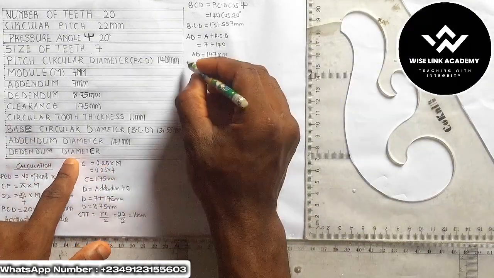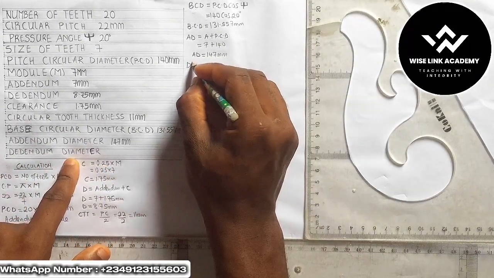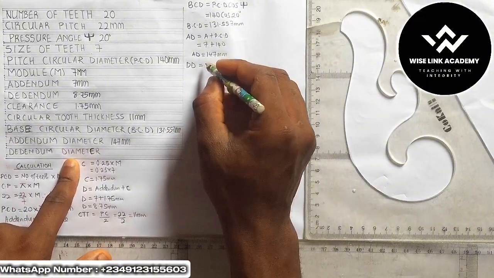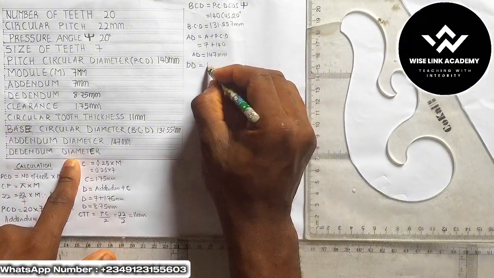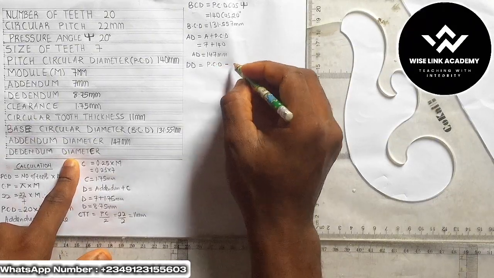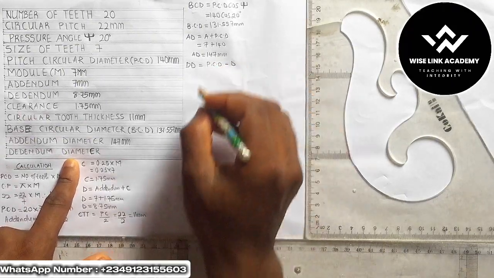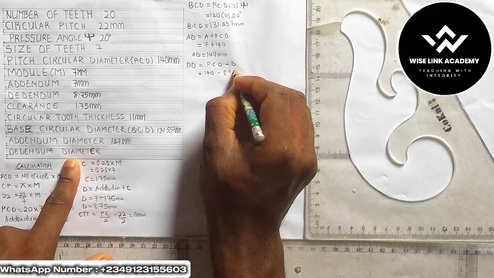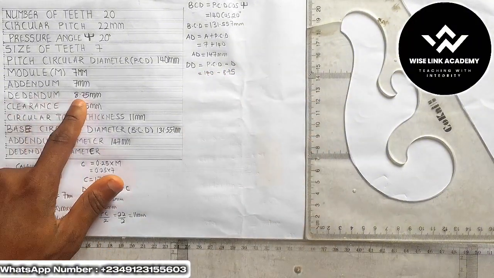Dedendum diameter, that's DD, is equal to PCD, pitch circular diameter, minus dedendum. This is 140 minus 8.75 as my dedendum.